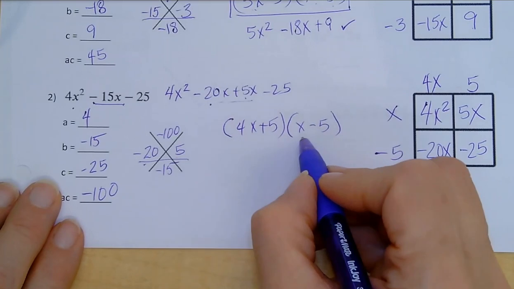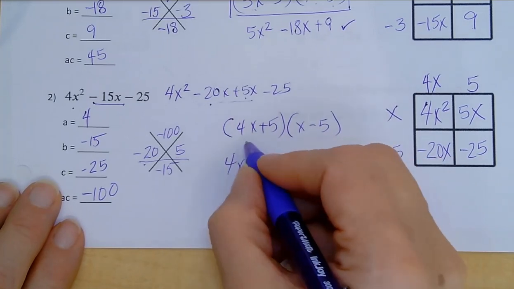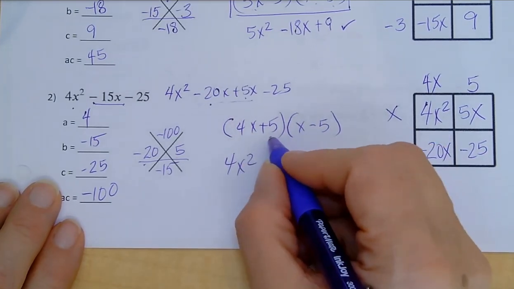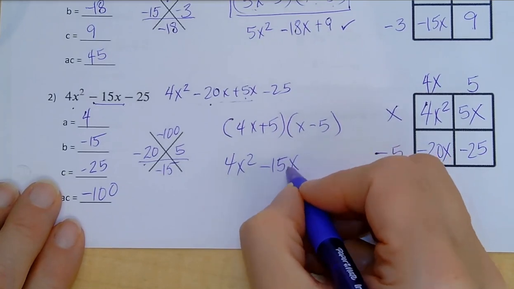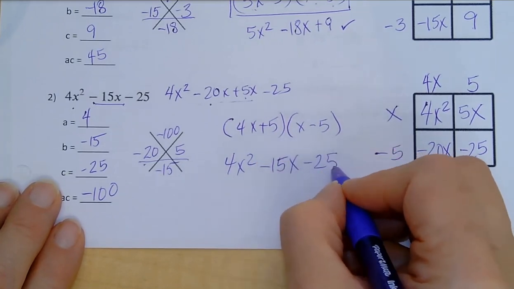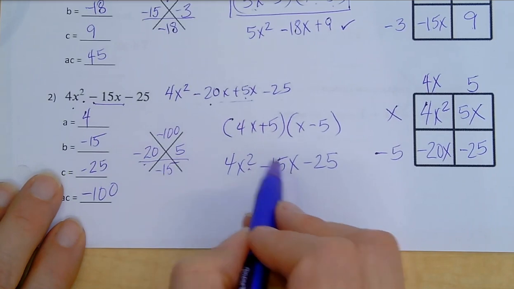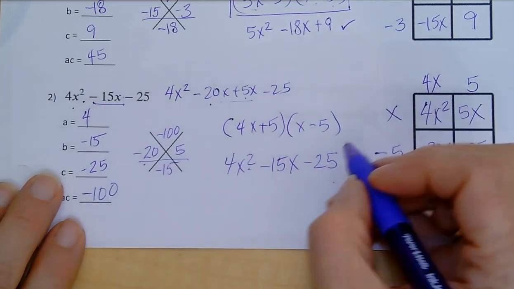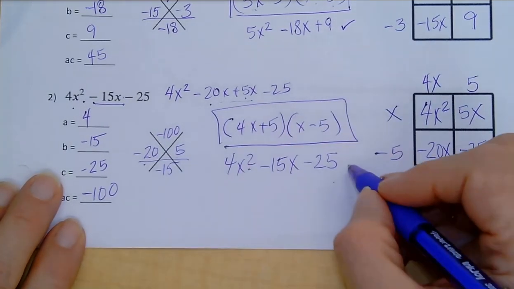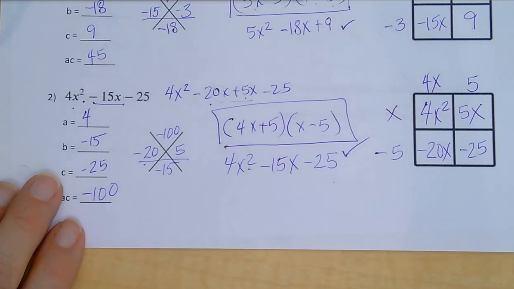Let's check it. 4x times x is 4x squared. Outer is negative 20x, inner is 5x, so that leaves me with negative 15x. And last is negative 25. 4x squared minus 15x minus 25. Yay! That checked out. That was me checking my work. Great.